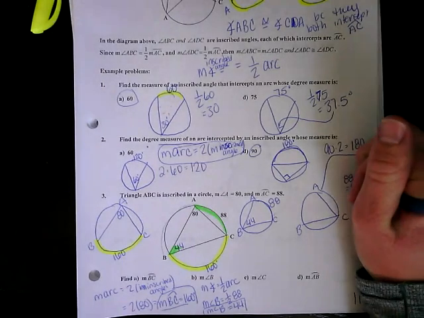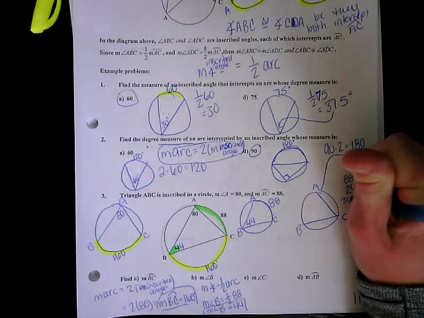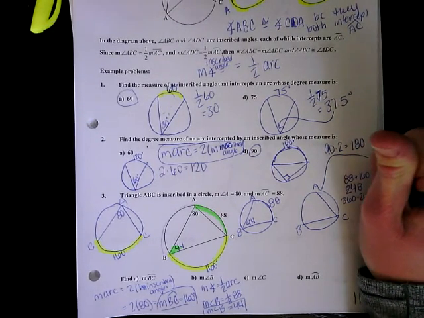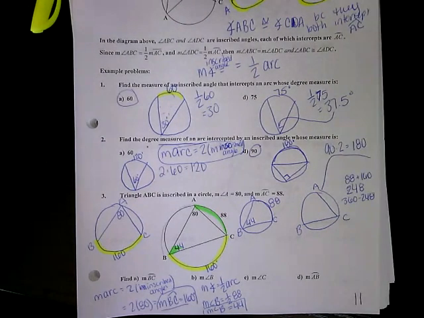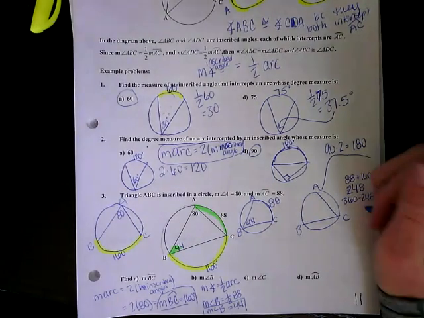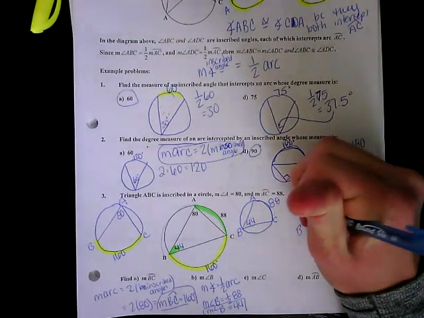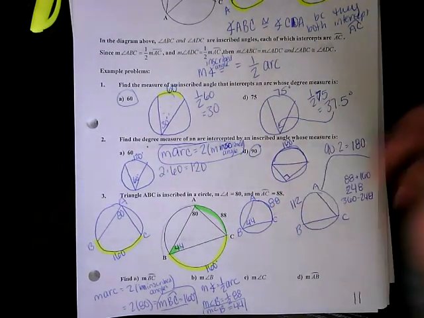Which is 248. And then we need to do 360 minus 248, which gives me 112. So the measure of arc AB is 112.